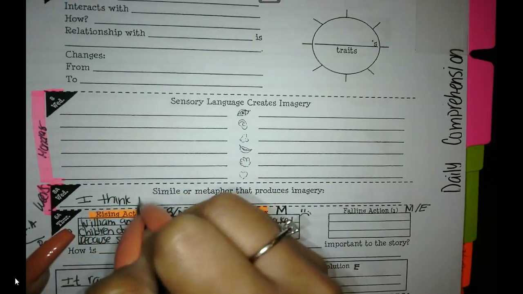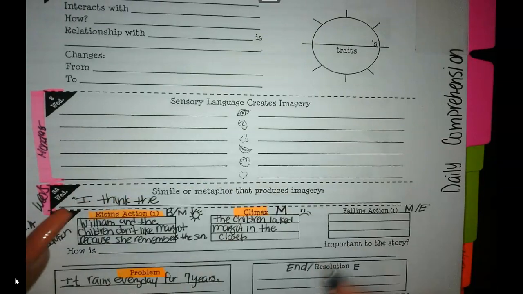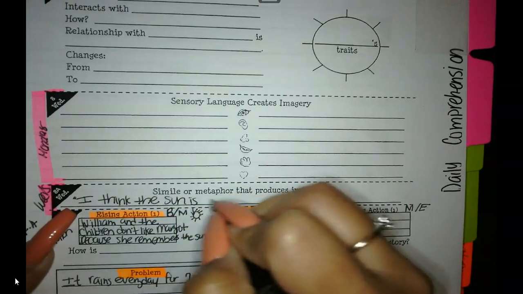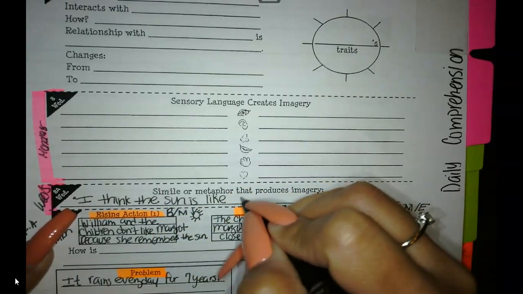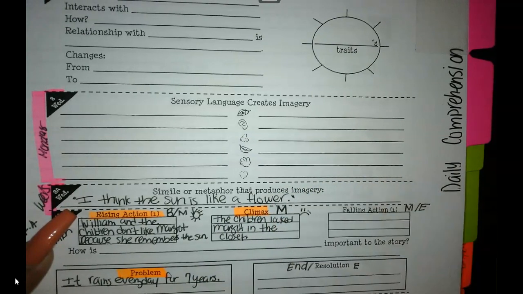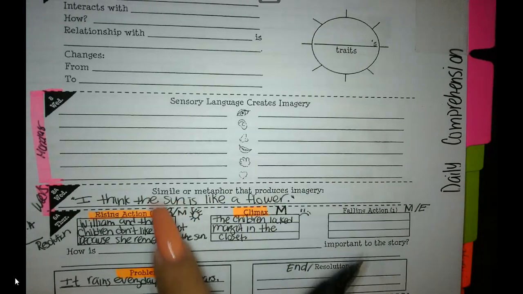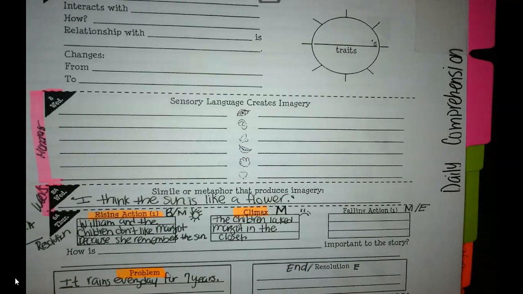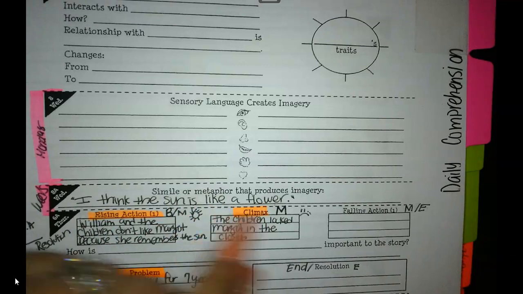I think the sun, oops, I forgot my quotations because I'm copying from the text. The sun is like a flower. Remember, this is a poem that Margot wrote. In class, you're going to tell me, is it a simile or is it a metaphor? If you already know the answer, you can circle simile or you can circle metaphor. I think the sun is like a flower. I'm going to give you 15 more seconds to copy that.